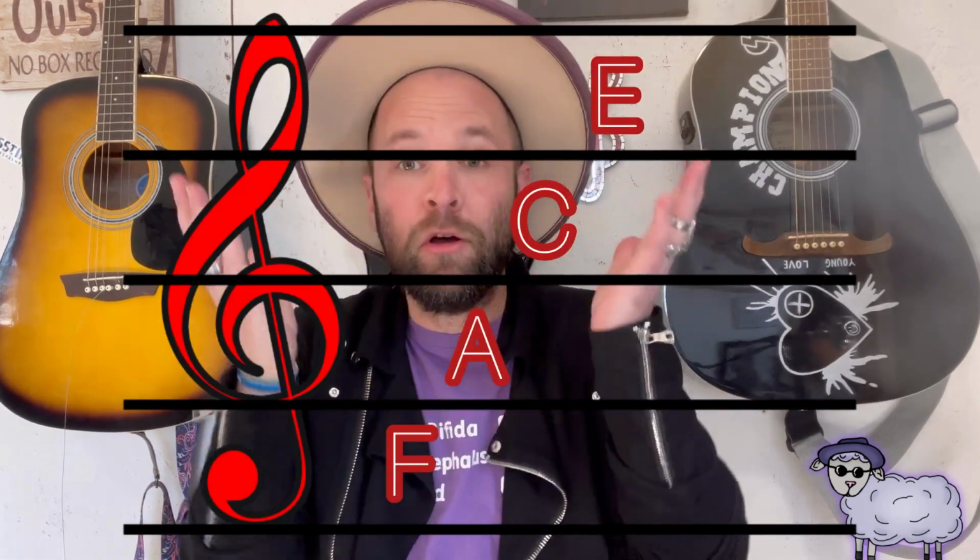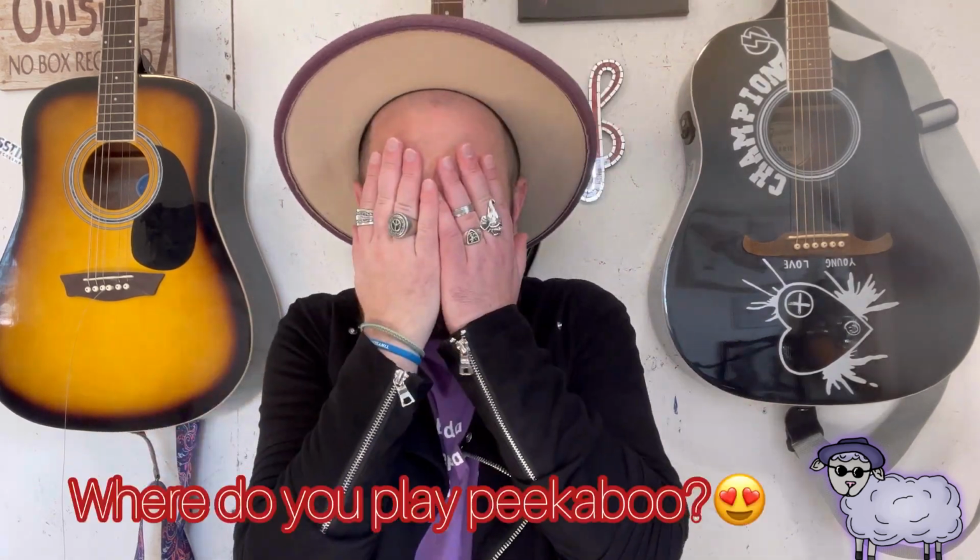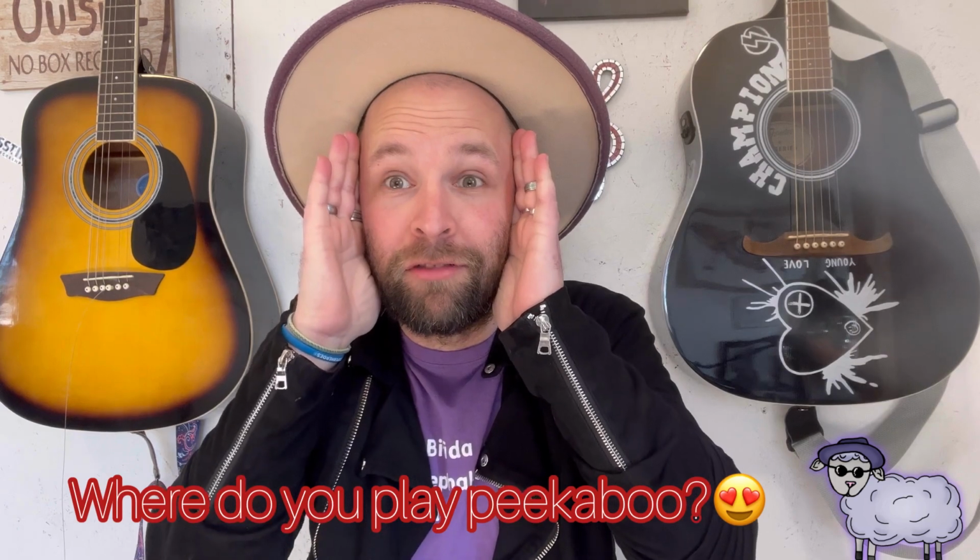So with the spaces of the treble clef, it's a little bit simple. Face. Where is the nose? It's on the face. Where are the eyes? They're on the face. Where's my beard? It's on the face. Where do you play peekaboo? The face. But a little bit more challenging are the lines of the treble clef.